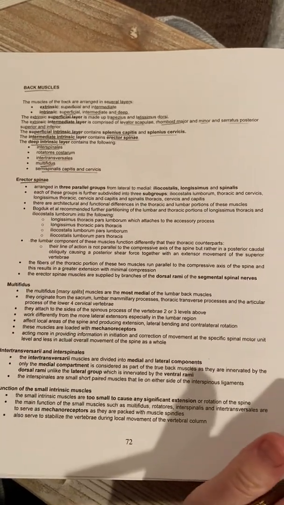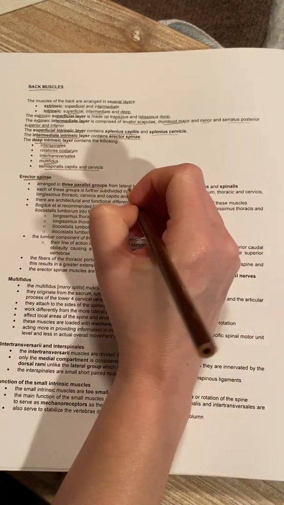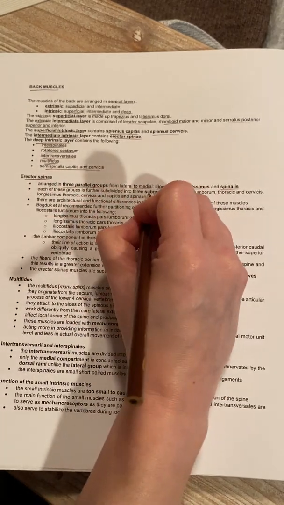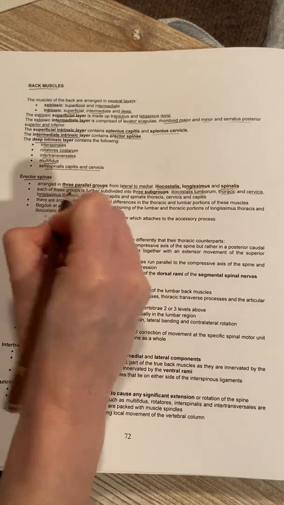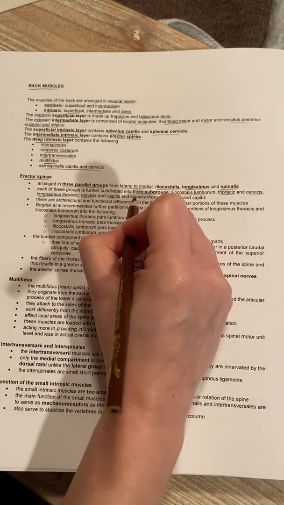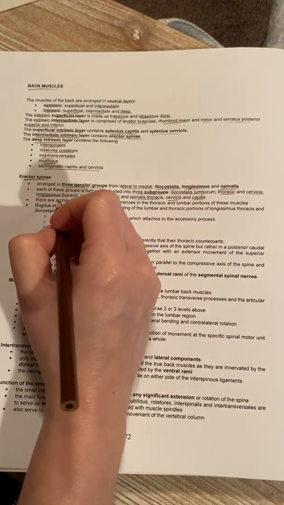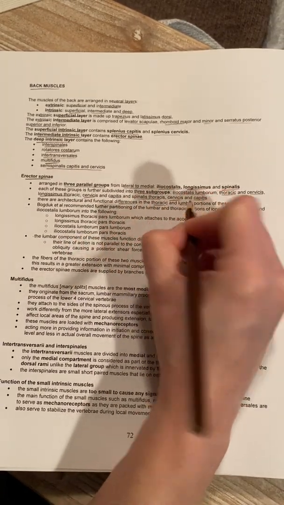All right, erector spinae. Is that all in view? Yes. Arranged in 3 parallel groups for the erector spinae from lateral to medial, iliocostalis, longissimus, and spinalis. Each of these groups is further subdivided into 3 subgroups, iliocostalis lumborum, thoracic, and cervicis. Longissimus thoracic, cervicis, capitis, and spinalis thoracis, cervicis, and capitis. There are architectural and functional differences in the thoracic and lumbar portions of these muscles.